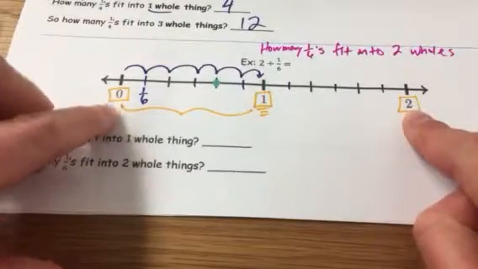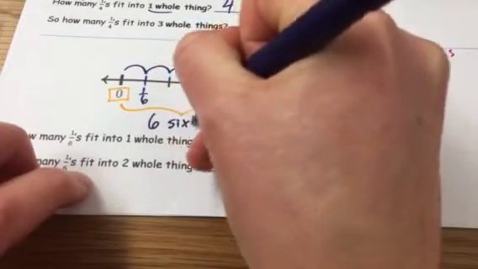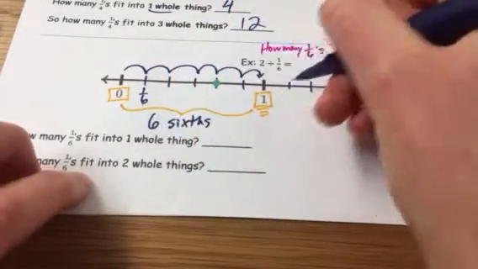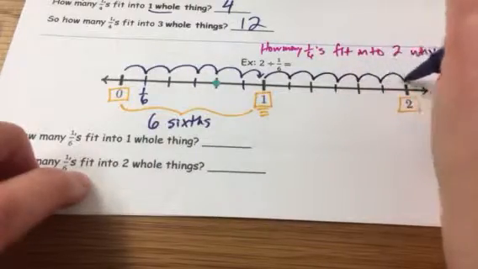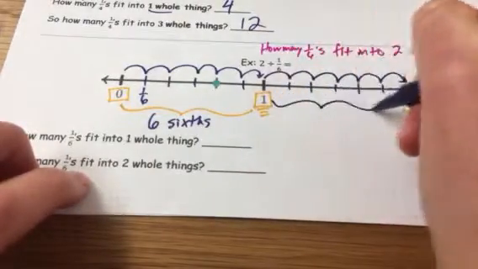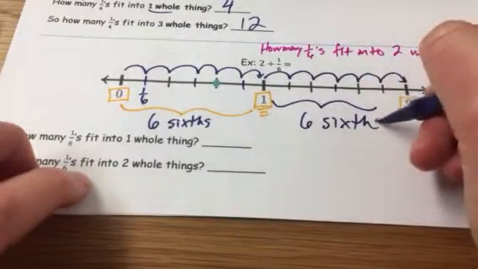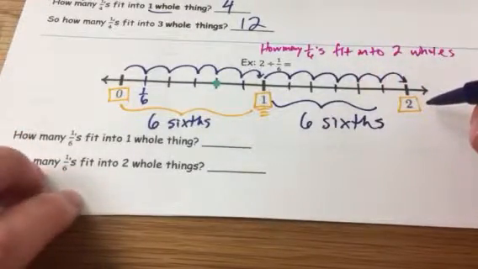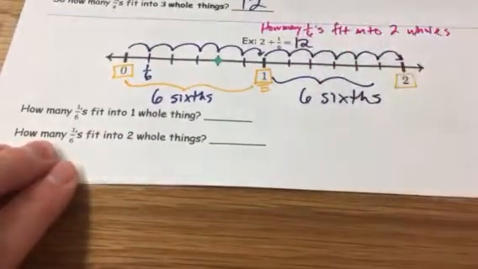So our question is, how many of these sixths will fit into the 2 whole things? So we're going to use skip counting. We have 6 sixths, so 6 sixths are making up our whole thing. And then we have 7, 8, 9, 10, 11, 12, because we have 6 more sixths that make up our second whole thing. So that gives us a grand total of 12 sixths.